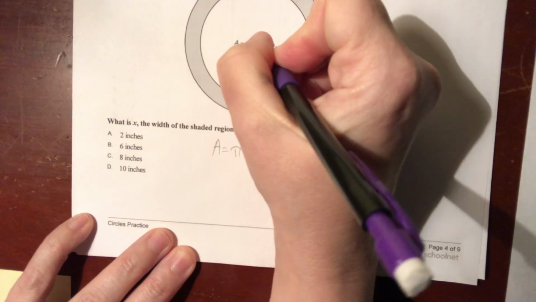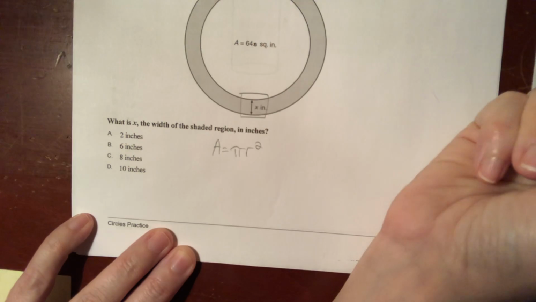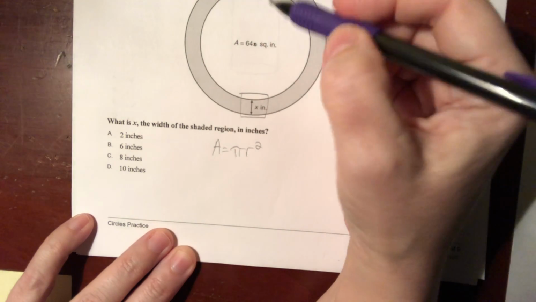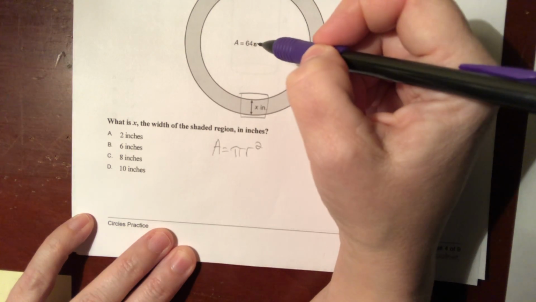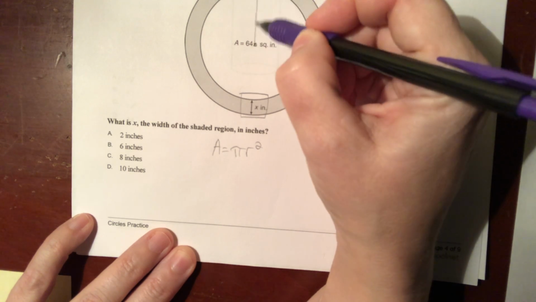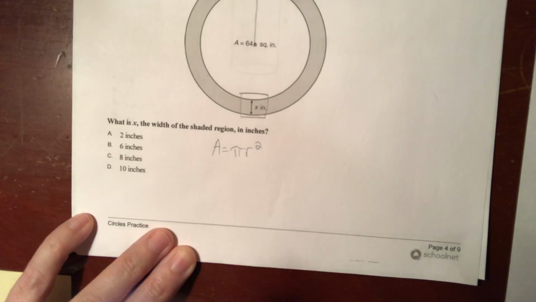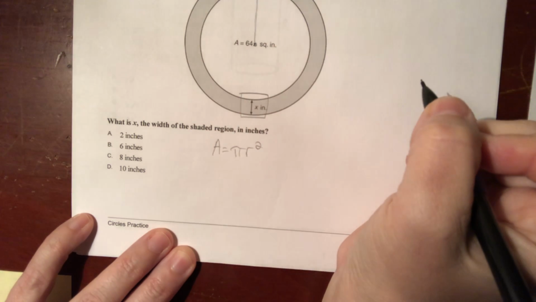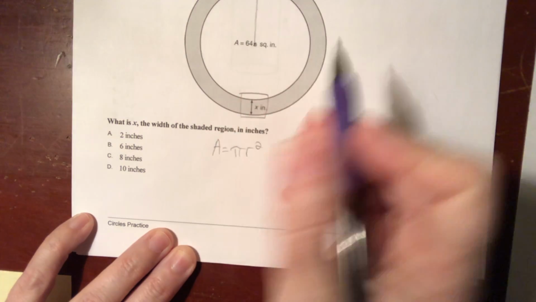But what we're looking for is this. Okay, the center is somewhere here. So for this circle right here, the radius must be 8.